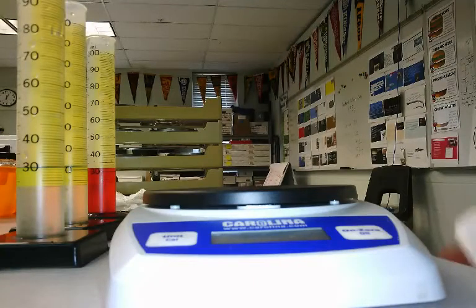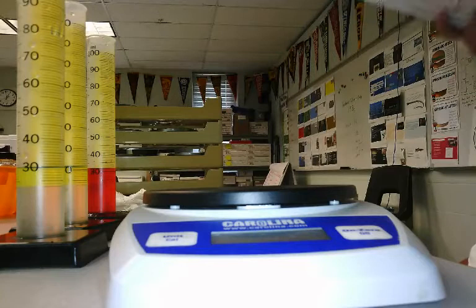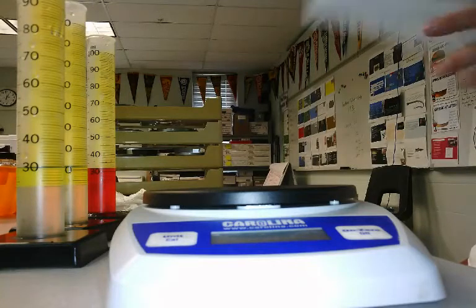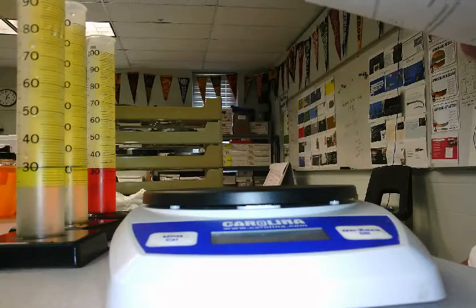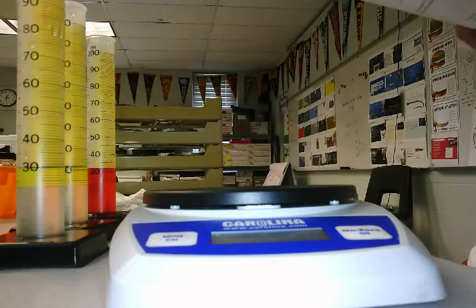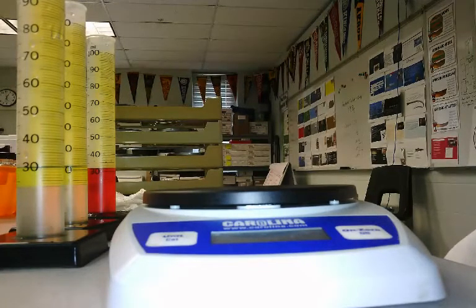We are working on activity 3.1, using density to make predictions. This is on page 23 in your paper packet. Yesterday we completed part 1. We were looking at how solids float and sink in water.